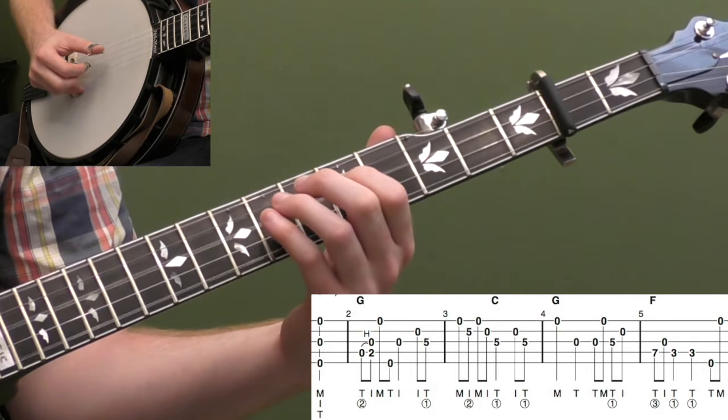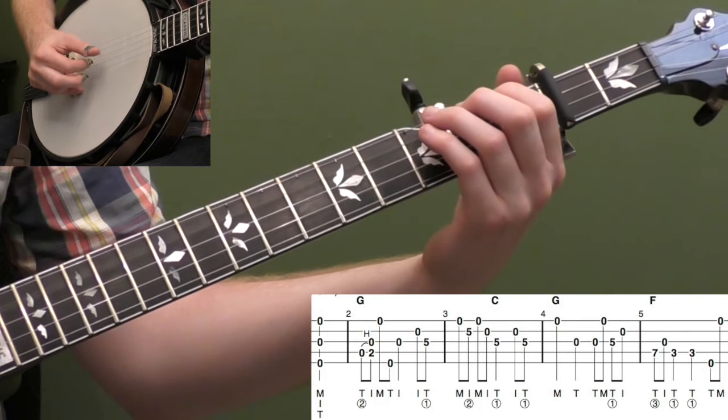Okay, so let's play the first 5 measures. Here we go. 1, 2, 3. Again.